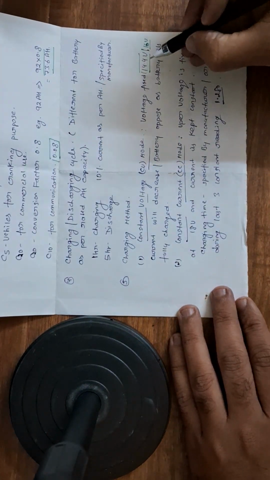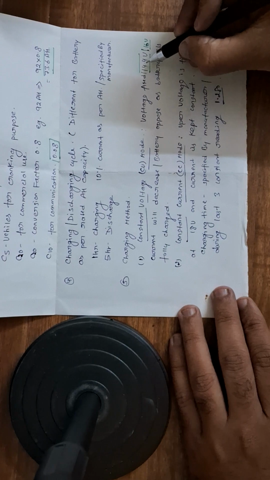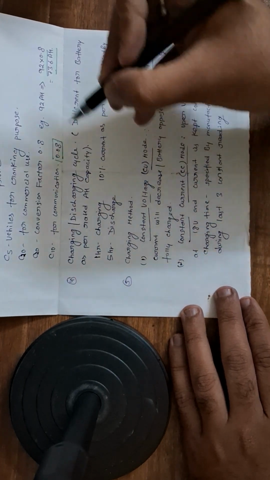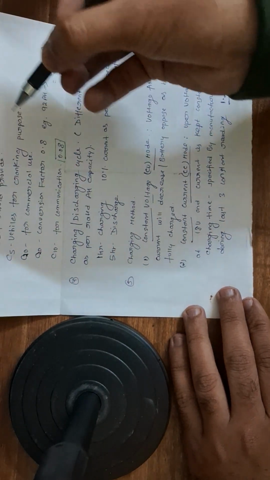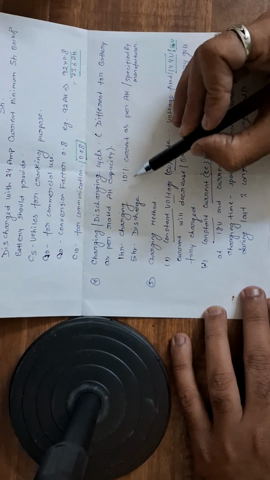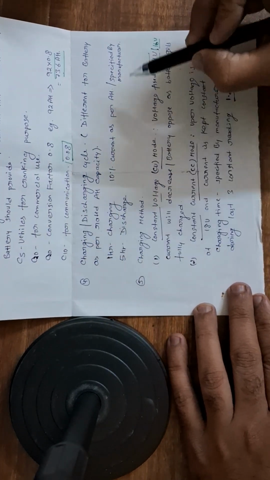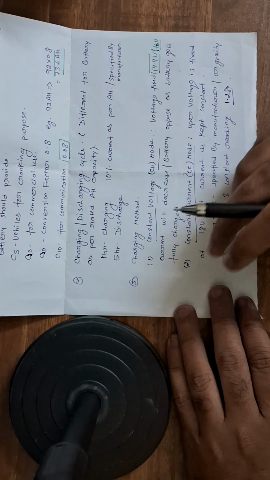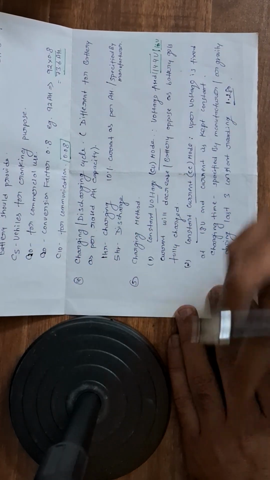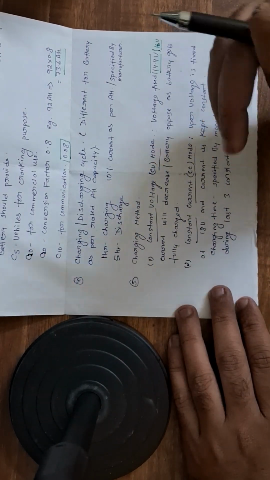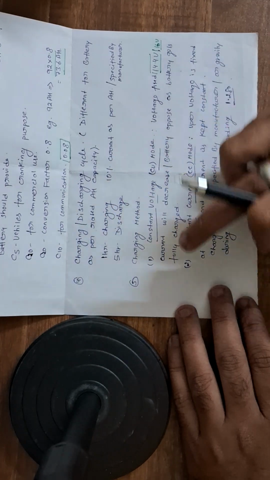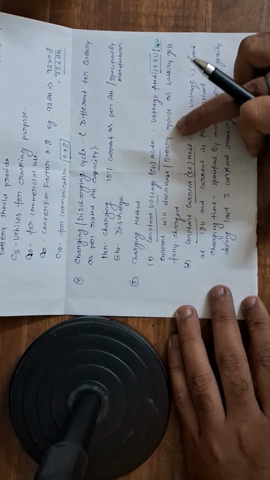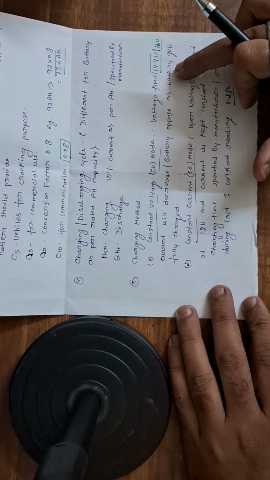Therefore we fix this voltage at 14.4 volts, and we charge the battery at the standard rating current, either specified by the manufacturer, or 10% of the current according to the Ah of the battery. When the battery gets charged constantly, it will oppose the current because of its internal resistance.